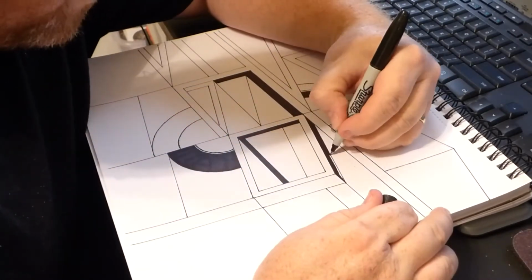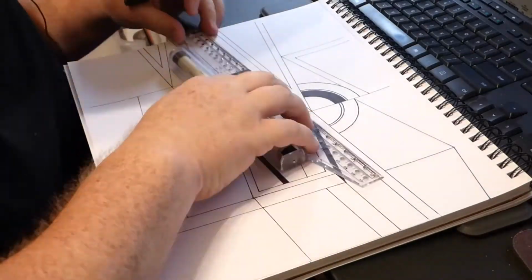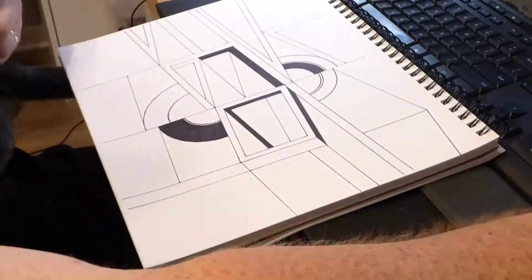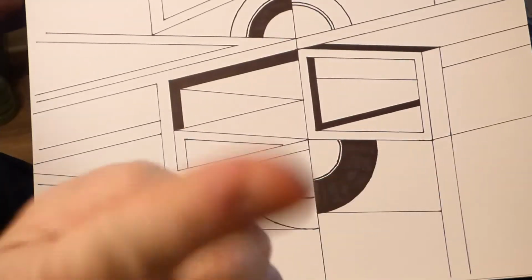And this is the point where we're about to take a photograph of this. Yes, a photograph. And we are going to take it into Photoshop. And there was my cat, by the way. Here we go. We're done.